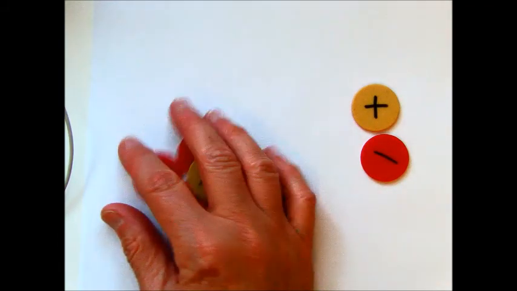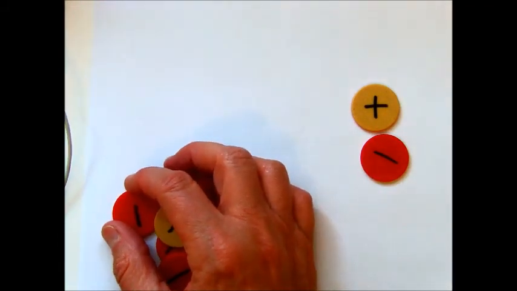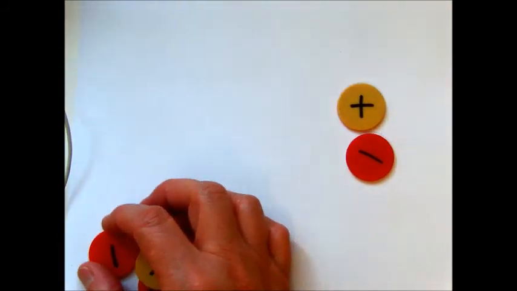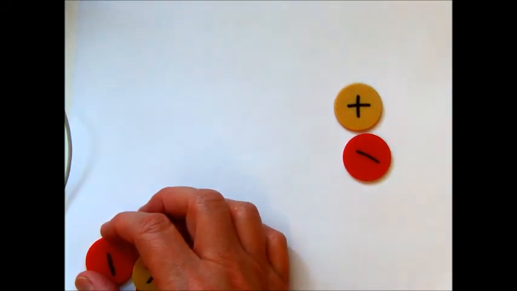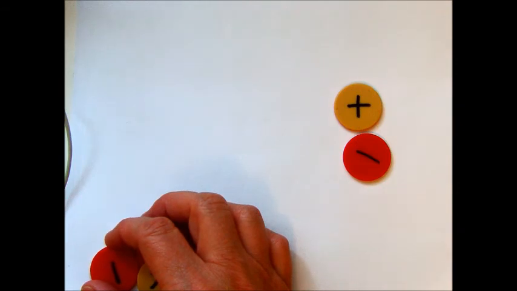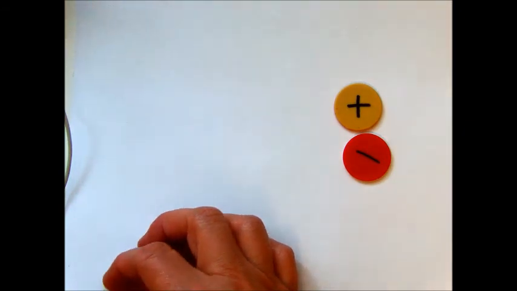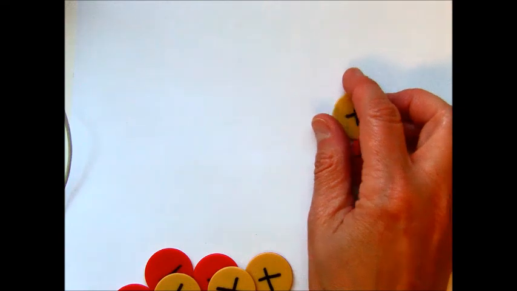And just as another way to model working with integers or positive and negative numbers, sometimes the number line doesn't always work for everyone. And so I want to give you another way to visualize what's going on. Just to help you, not everyone's the same, so I want to offer some different options for you. Okay, so, let's do an easy one first.